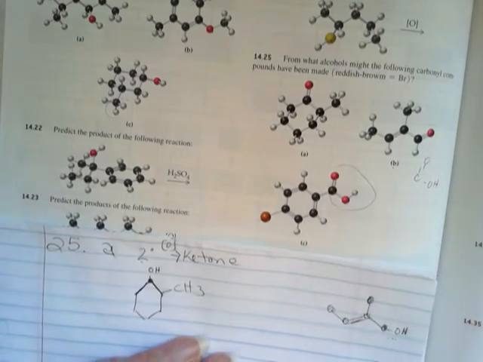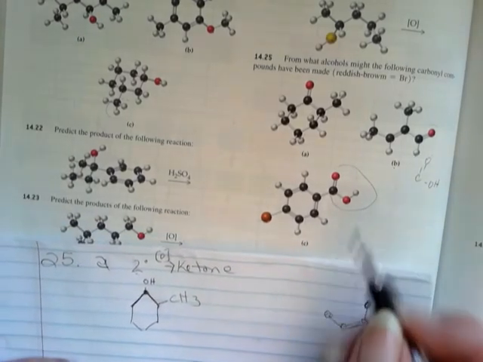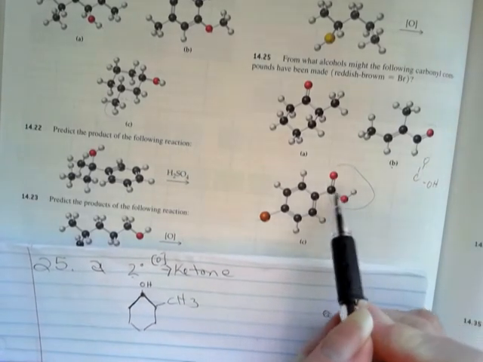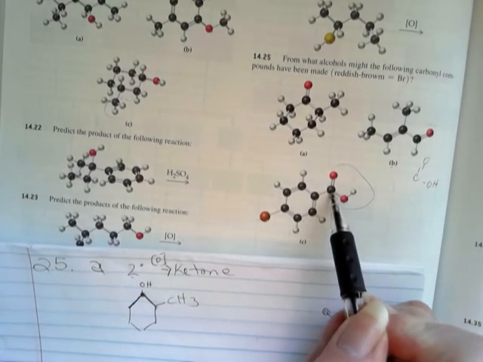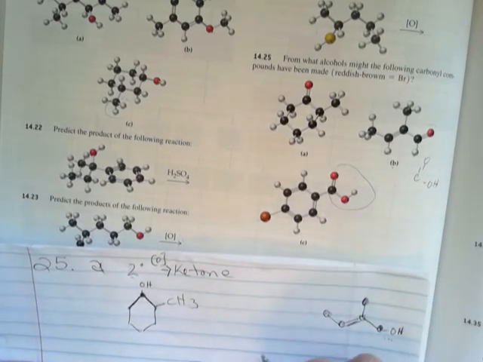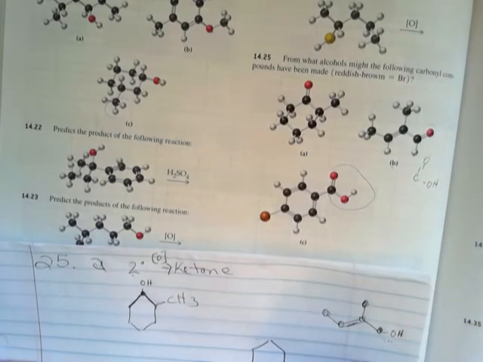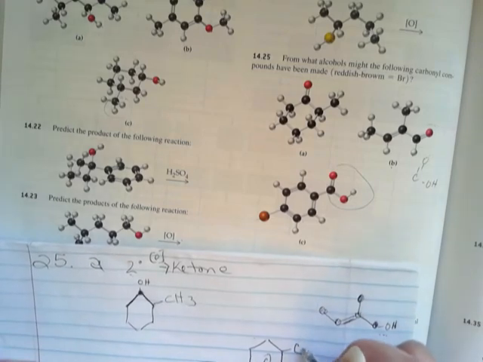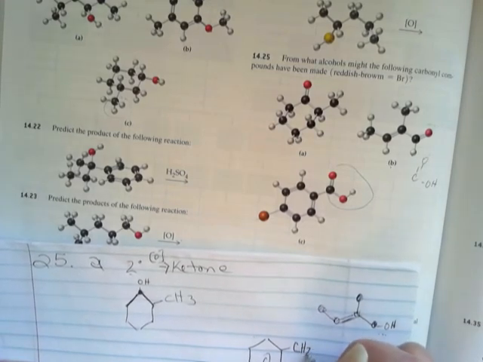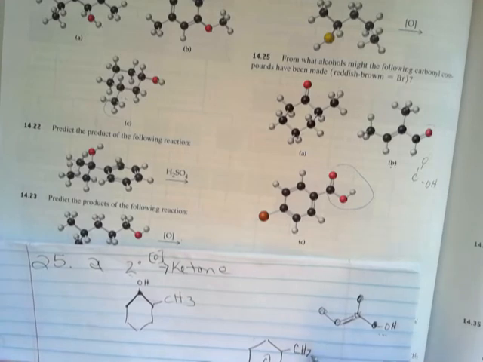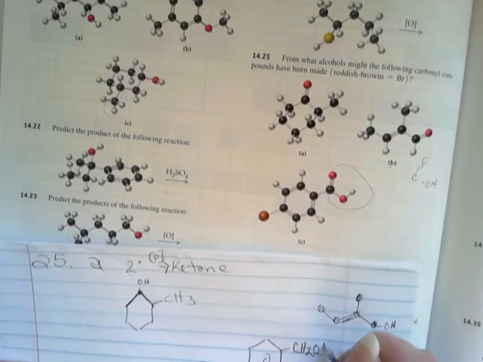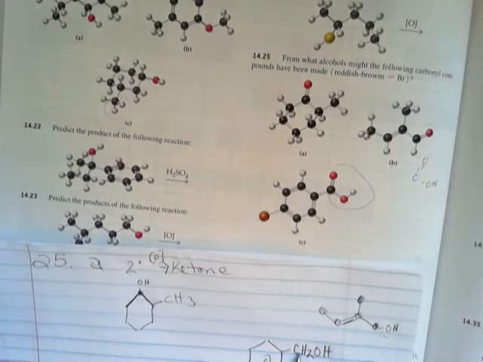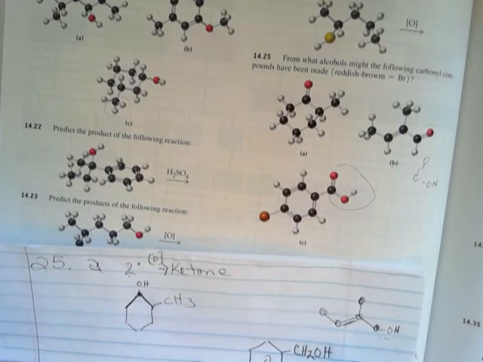But what they want to know is what this would have come from. And again, this is a primary carbon. It would have come from a primary alcohol. In this case, a phenol. Okay, so C is 1, 2, 3, 4. CH2OH. That's what it would have come from.